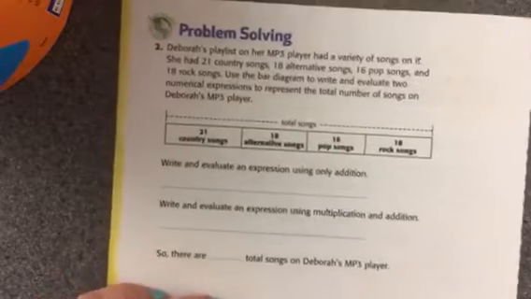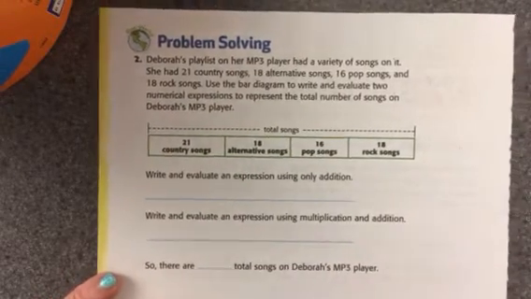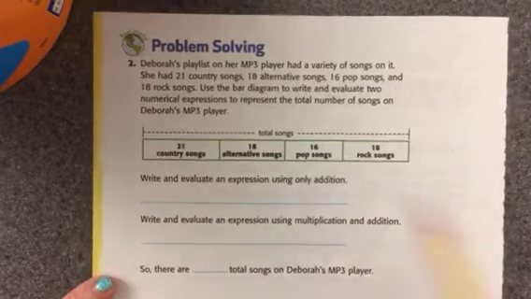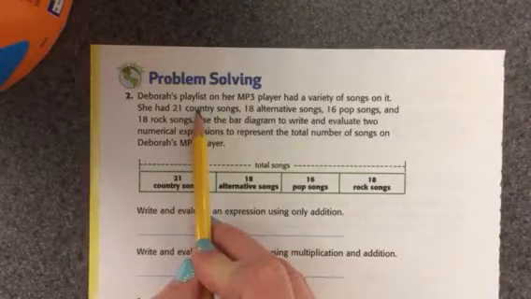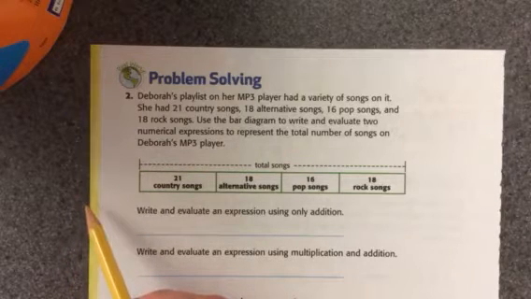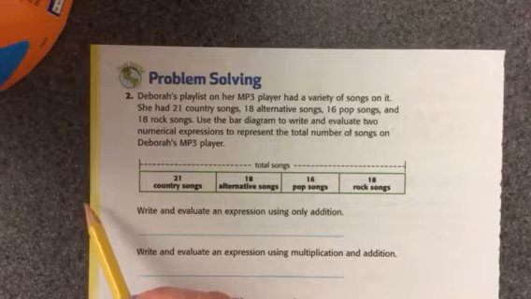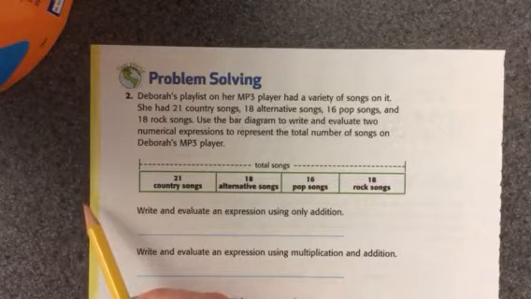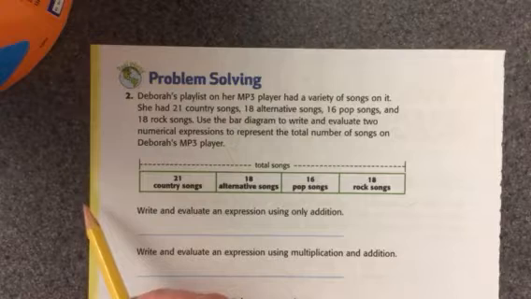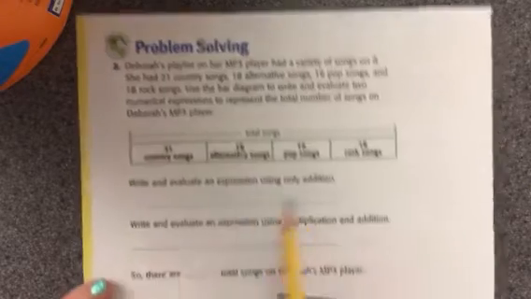Now we're going to do the same concept, the same thing here. So I'm going to do less and you'll do more. Deborah's playlist on her MP3 player had a variety of songs on it. She had 21 country songs, 18 alternative songs, 16 pop songs, and 18 rock songs. Use the bar diagram to write and evaluate 2 numerical expressions to represent the total number of songs on Deborah's MP3 player. Wow, this is just like the one we did about fruit.